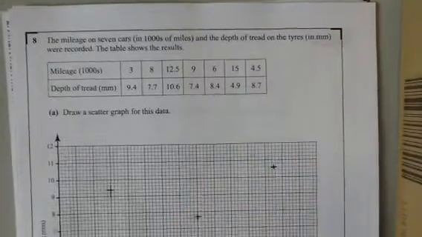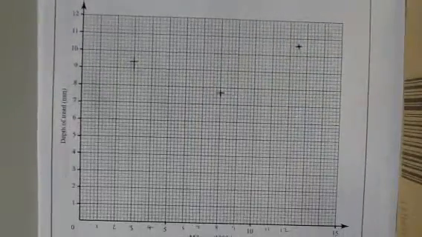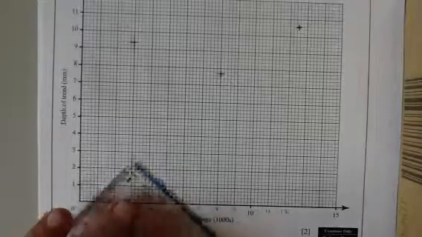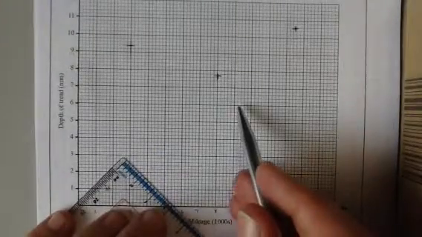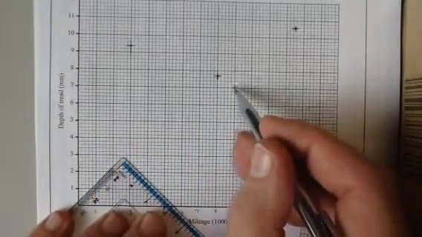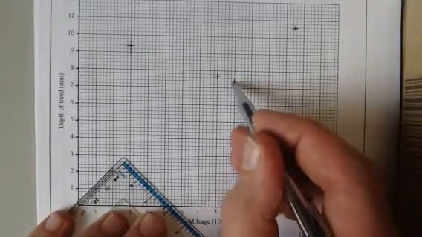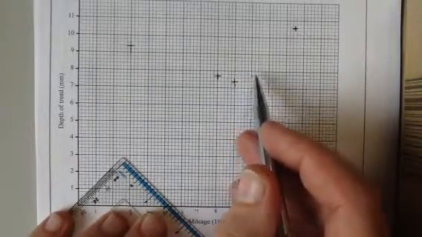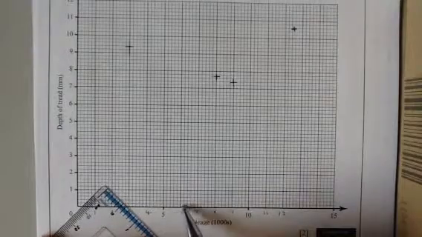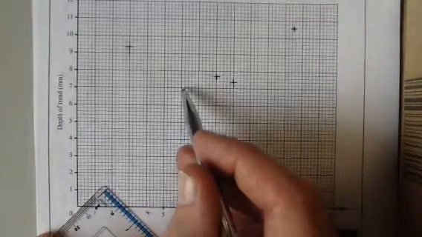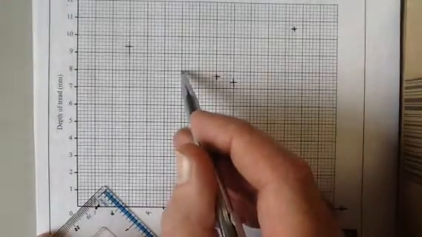9 and 7.4. Okay, so come up from 9. And then across from 7.4. So there's 9, second one 7.4. 6 and 8.4. So 6. There's 8, 2, 4.